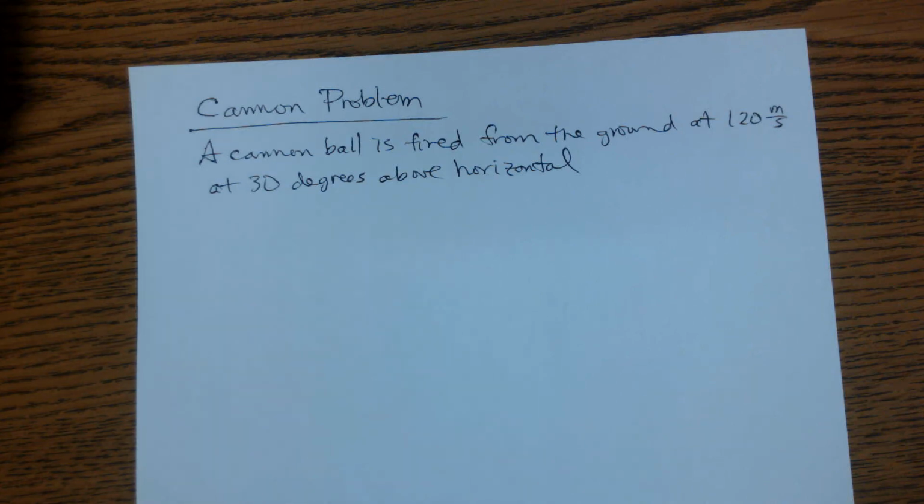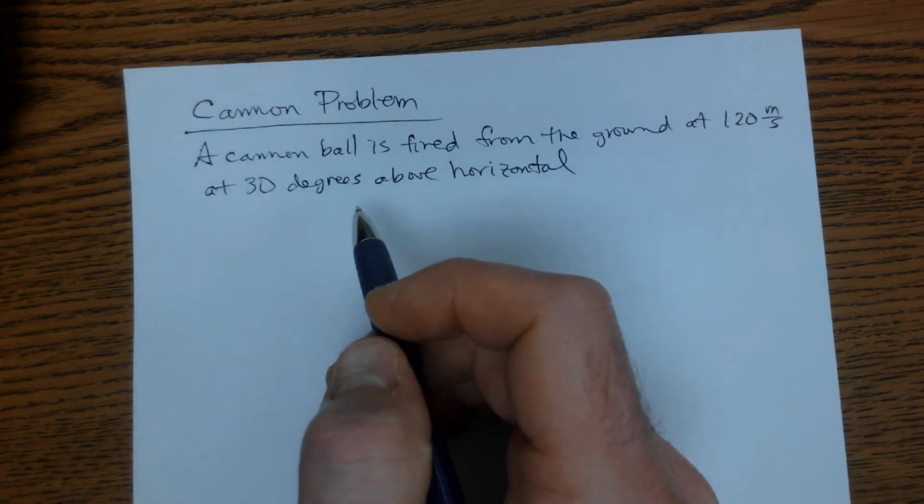All right. So we've been doing a lot of formulas and deriving and those sorts of things. Let's actually do a problem with some numbers so you guys can see it. Let's do a cannon problem.